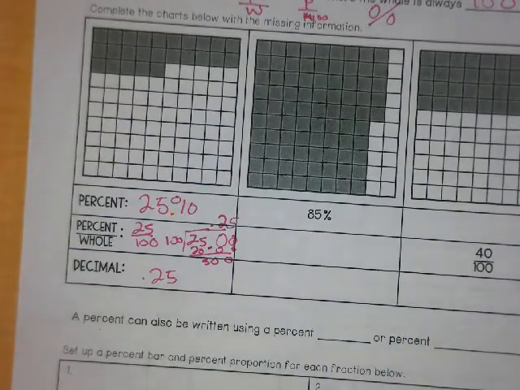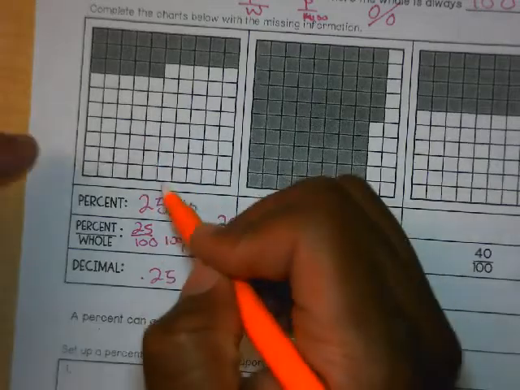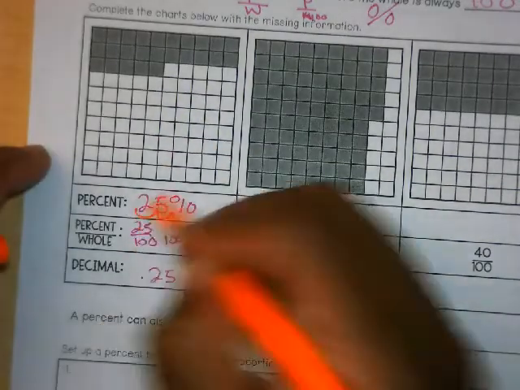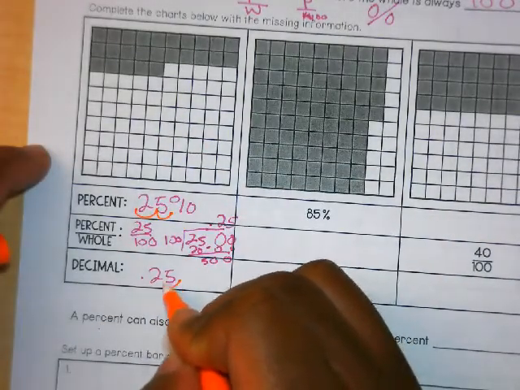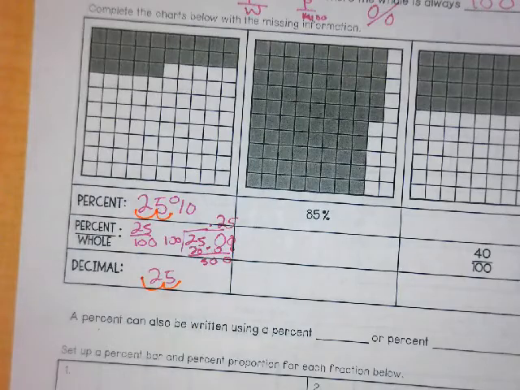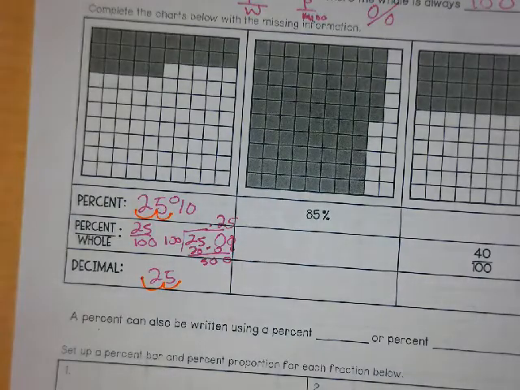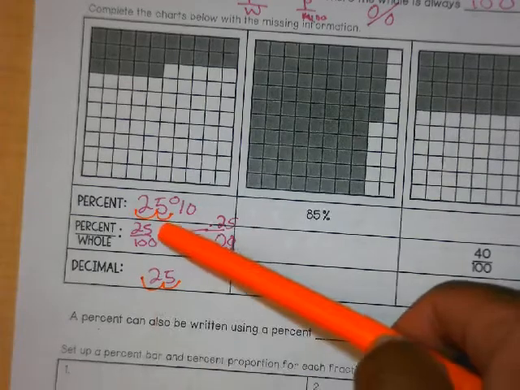So what happened to it? What did we do? We went to the left how many times? Twice. Went to the left twice. And that's how we ended up at 0.25. So if you think about it, we moved the decimal to the left twice to get 0.25. But when I actually did the fraction, I divided by what number? When I did this fraction, what did I divide by?